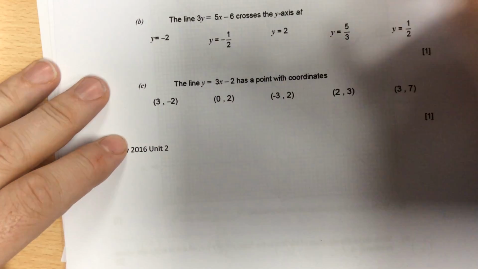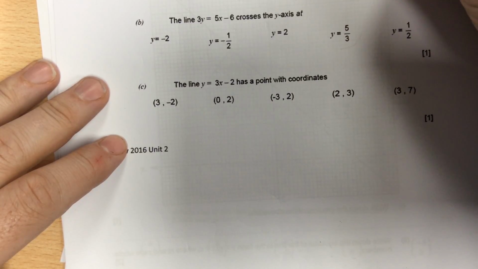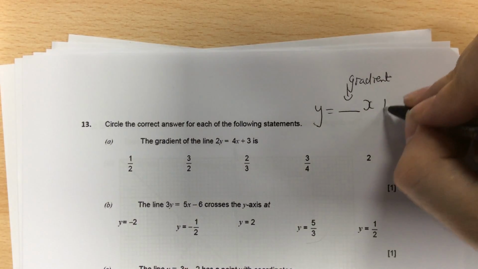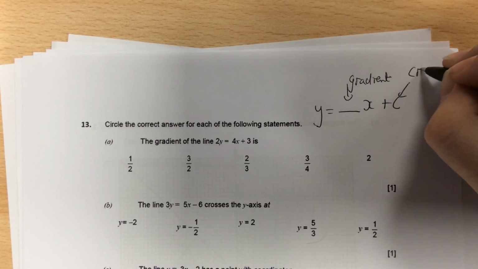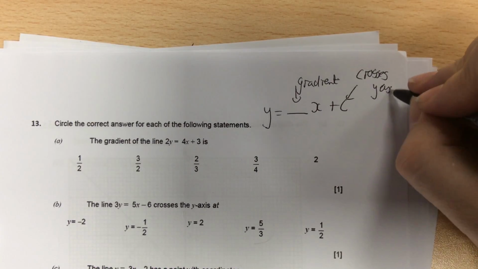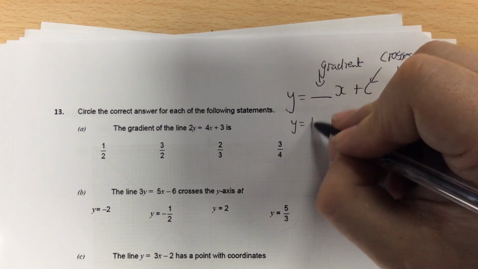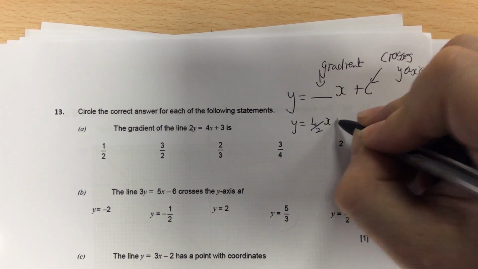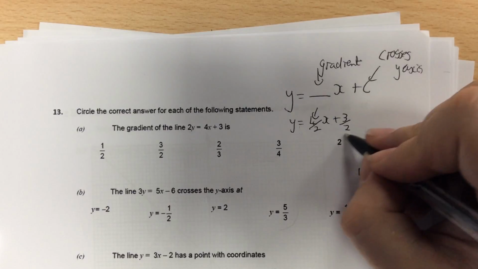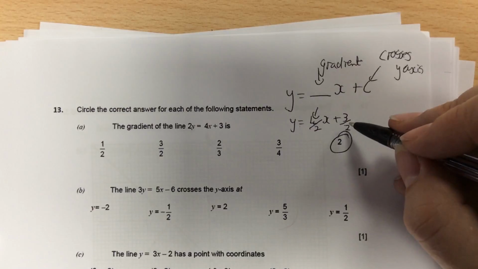To find the gradient, like I talked about earlier, the gradient is the number in front of x, but you need y to be on its own. The gradient is the number in front of x, and the c is where it crosses the y-axis. This question is talking about 2y, so to get 1y, I've got to divide both terms by 2. The gradient is 4 divided by 2, which is 2, so that's the gradient. And it would cut the y-axis at 3 over 2.